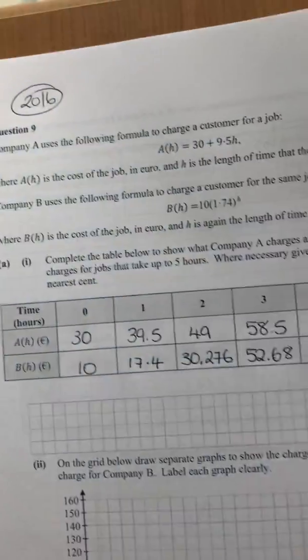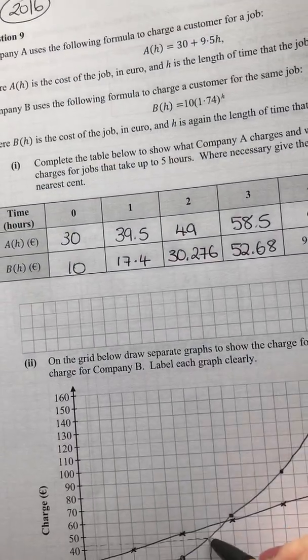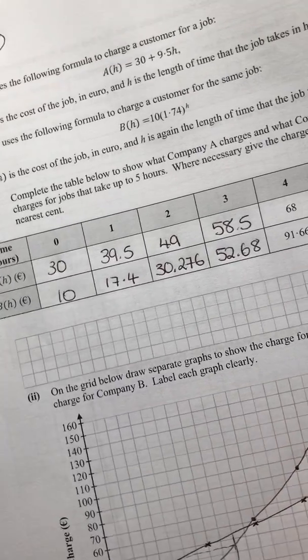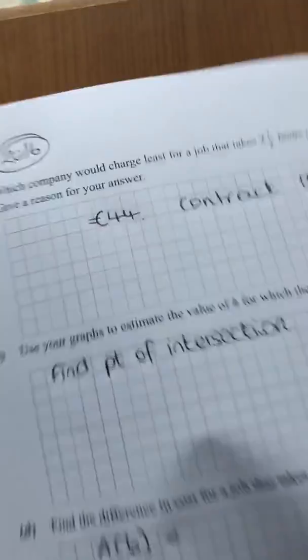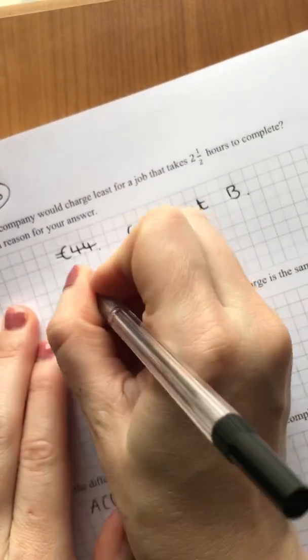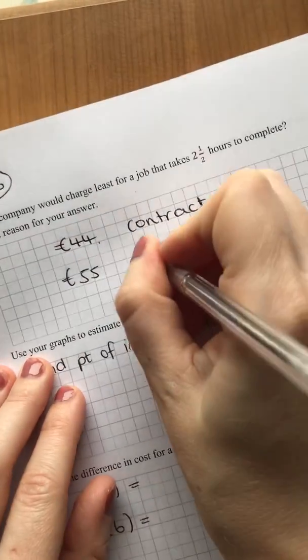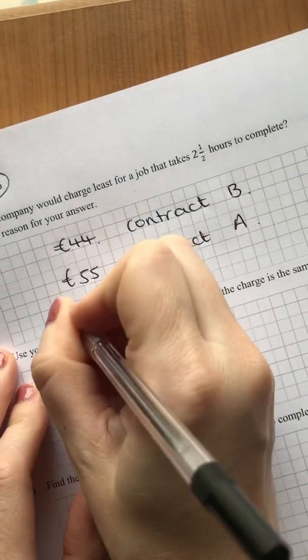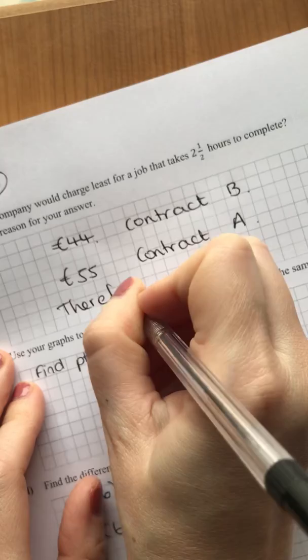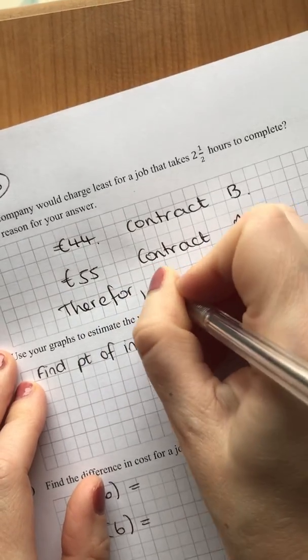And your explanation is that for contract A at 2.5 hours, it was 55 euro. Contract A. So therefore B is cheaper.